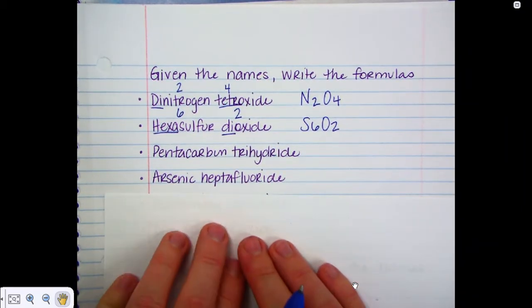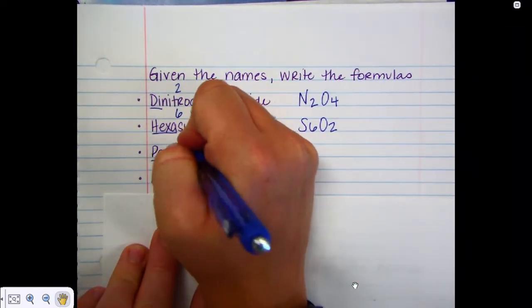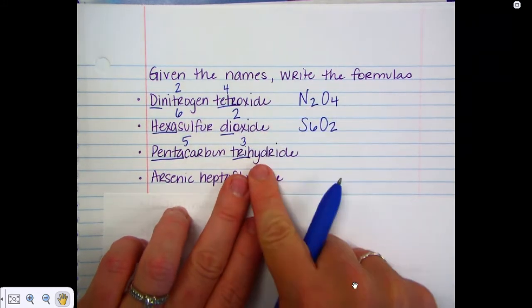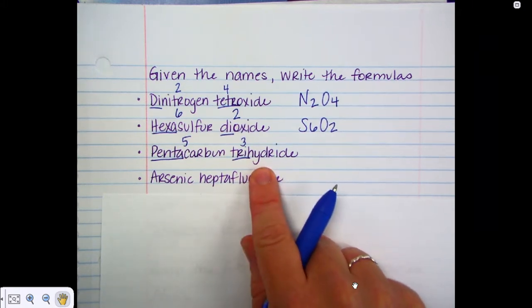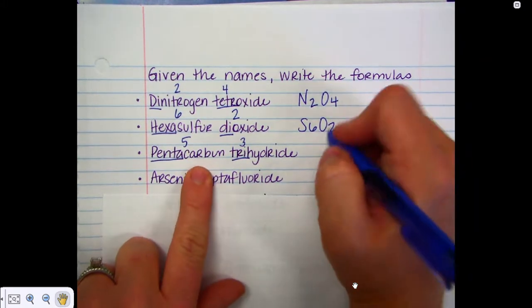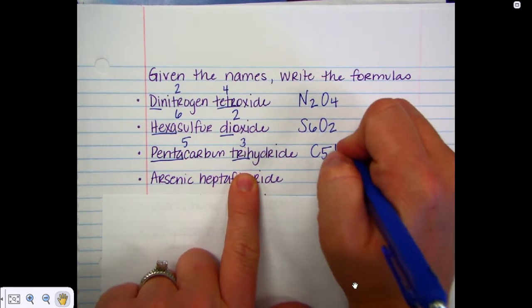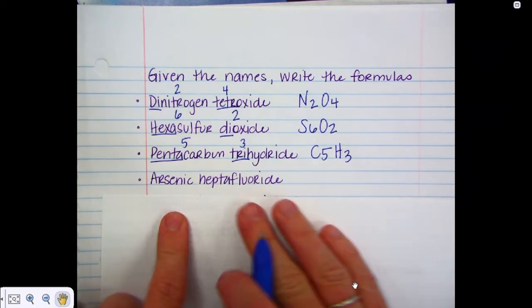Pentacarbon trihydride. So penta, like pentagon, is 5. So 5 carbons. Tri is 3. Hydride. Remember, we changed the ending to IDE, so you have to change it back in your head to know that this is hydrogen. So we've got 5 carbon, so C5, and trihydride, 3 hydrogen. Okay. All right, let's look at this next one.